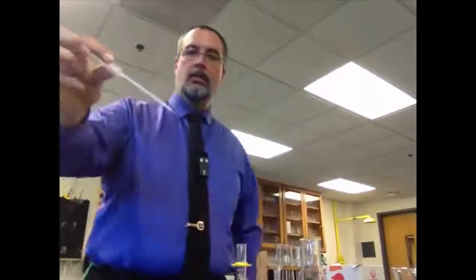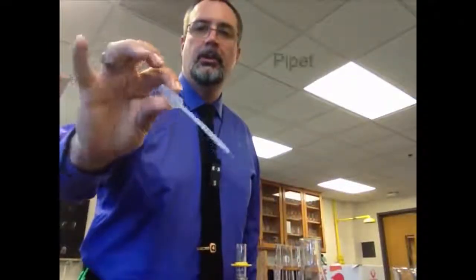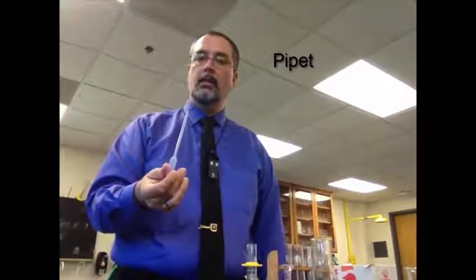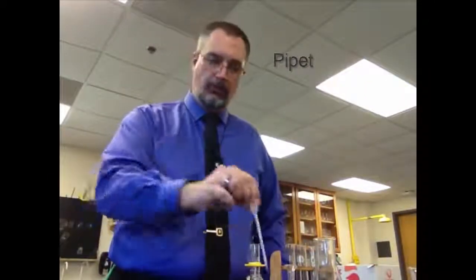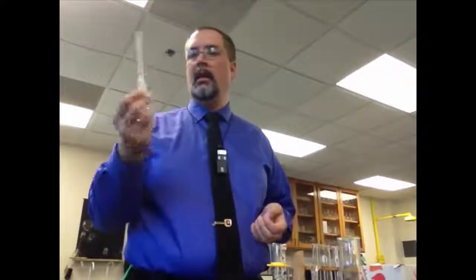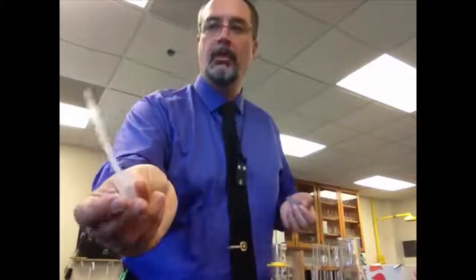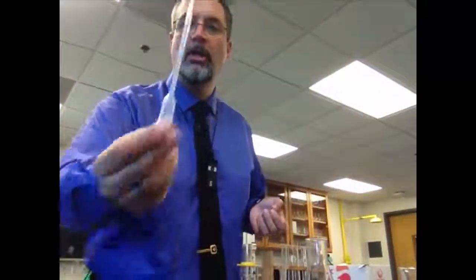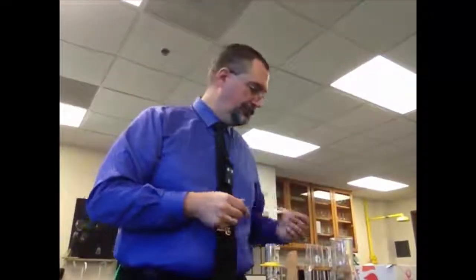This looks like an eyedropper. It is actually called a pipette. And a pipette is used, well, that's what an eyedropper is. It's a pipette. So if you want to suck up a little liquid in one place and put it someplace else, you use a pipette. These things are disposable. We throw them out all the time. If you use them, generally they get a little dirty. You can't clean them real well because the opening at the tip there is very, very small. So we just throw them out.